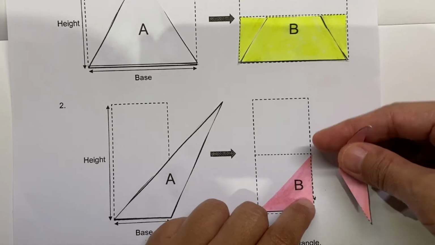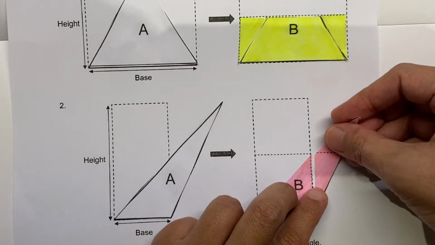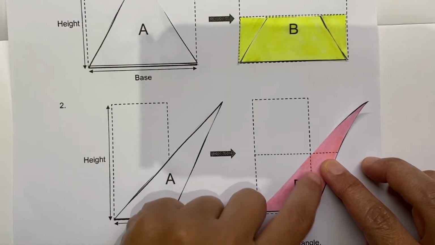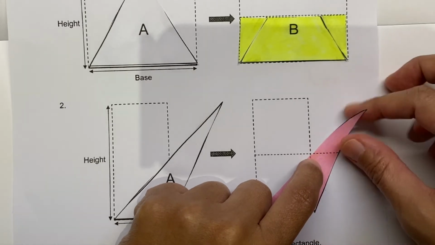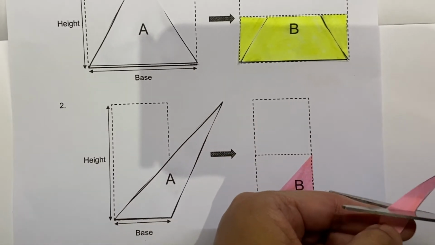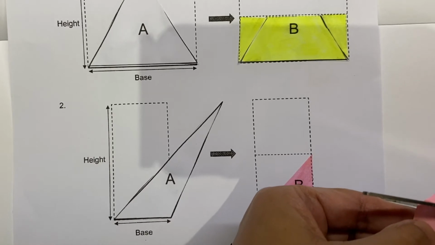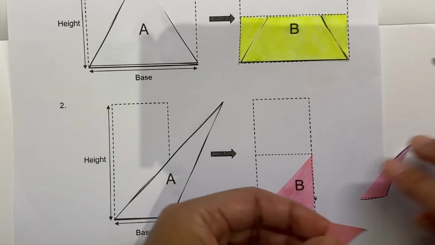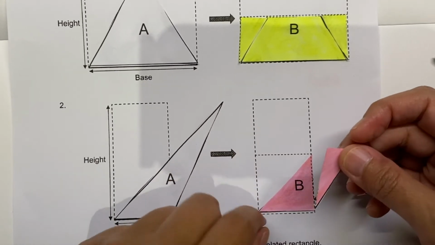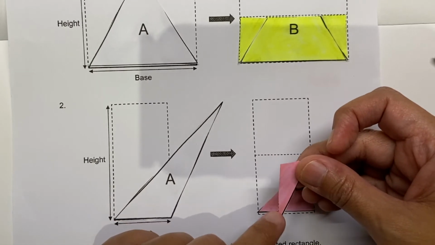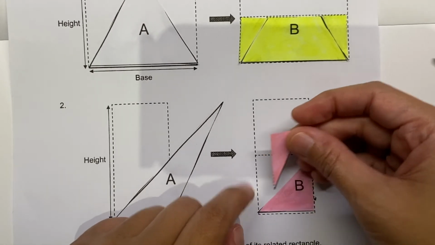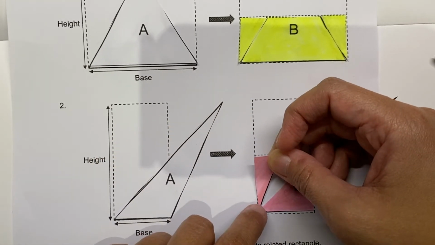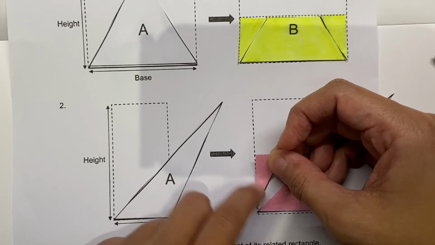Of the triangle. Now this is the height of my triangle, and that's the base. So what I do is I cut this up following the dotted line. This piece will have to go on this side because this is the height of the triangle. This is the length of the rectangle. So I have to fit in here.